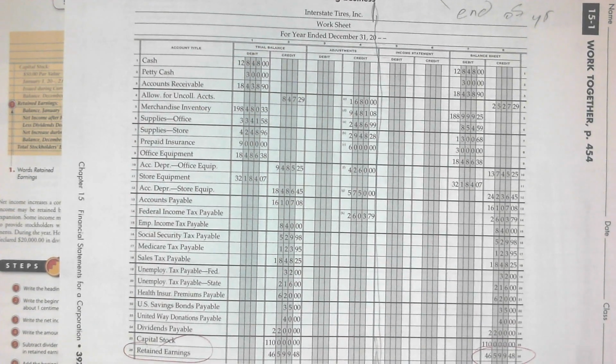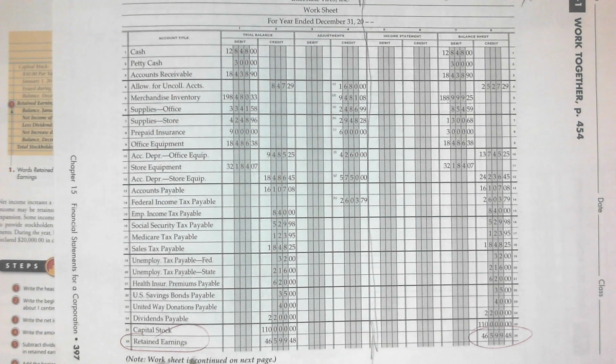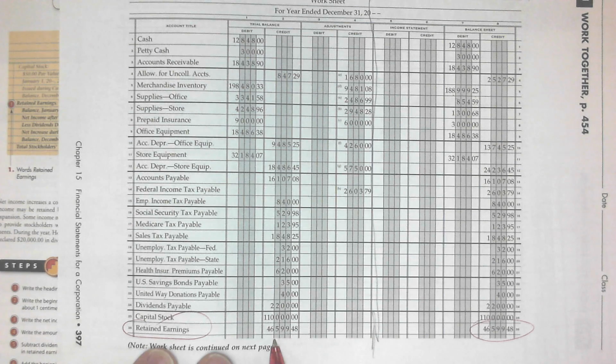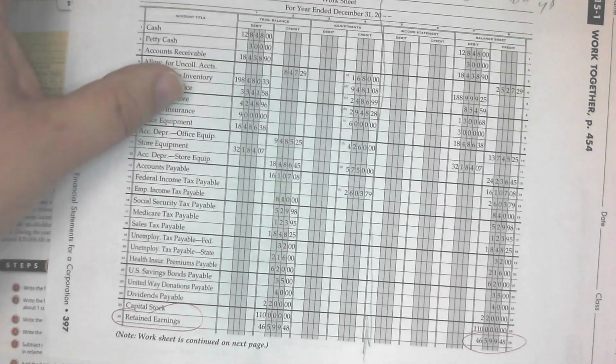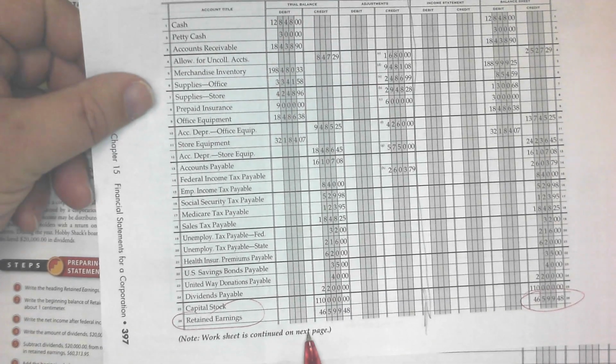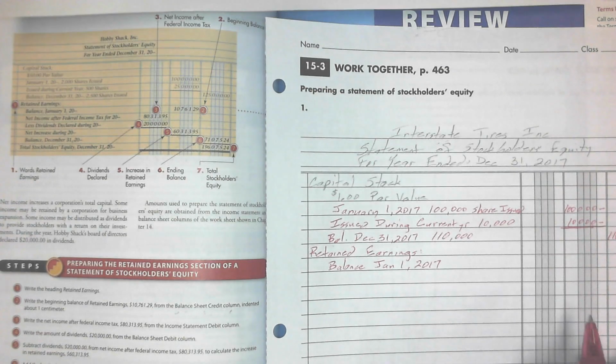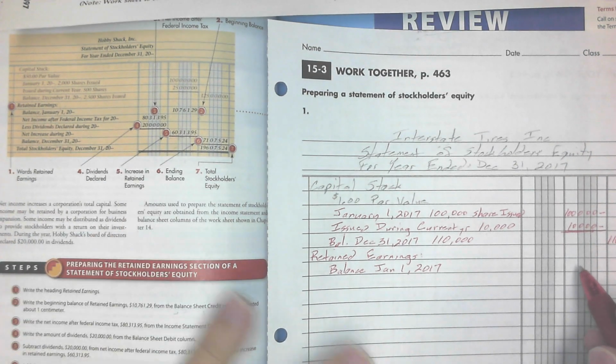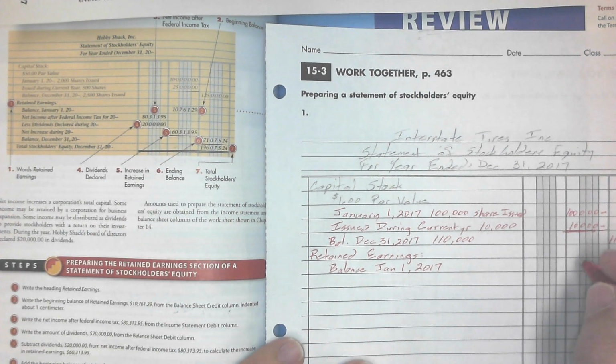So our retained earnings as of January 1st, $46,599.48. So we're just going to put that, just like it shows, in the middle column.